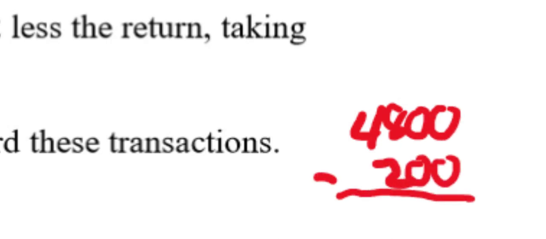Now on June the 13th, they're going to pay us here. June the 13th, they pay us for the merchandise sold on June 2nd. So on June the 13th, we're going to figure out they purchased $4,800 originally, returned $200, so they have an accounts receivable balance of $4,600.